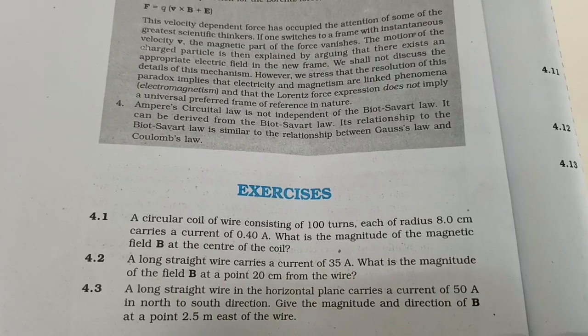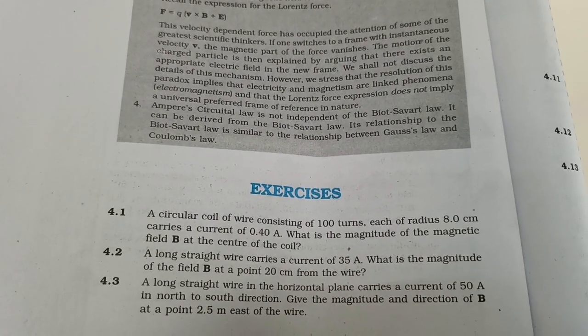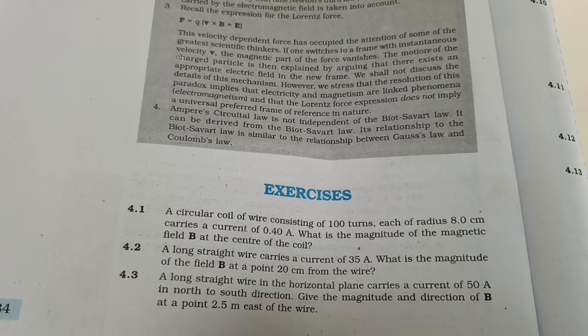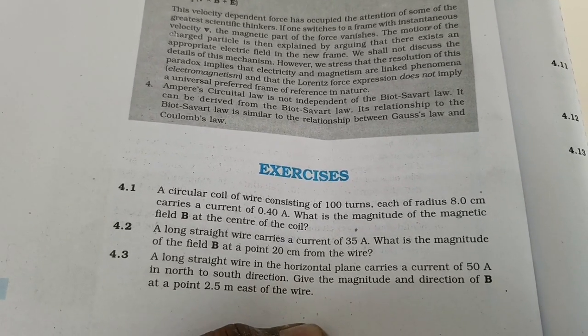Next question 4.2. A long straight wire carries a current of 35 ampere. What is the magnitude of the field B at a point 20 centimeter from the wire?